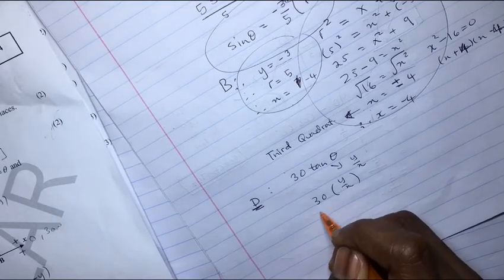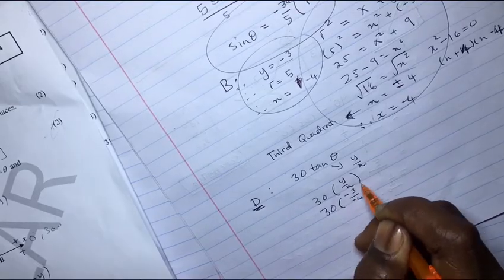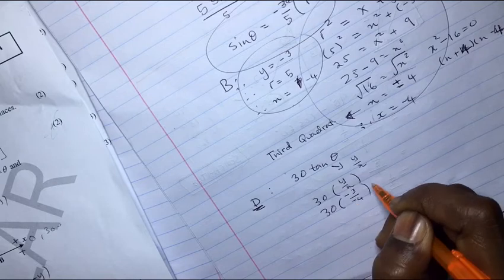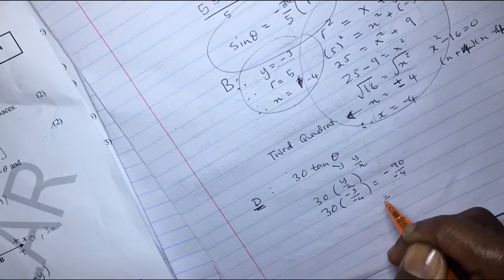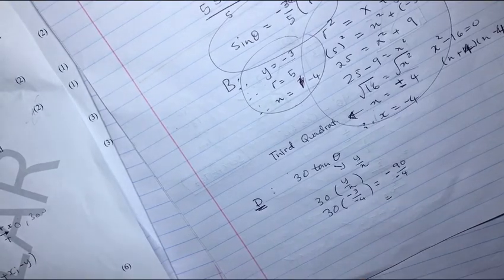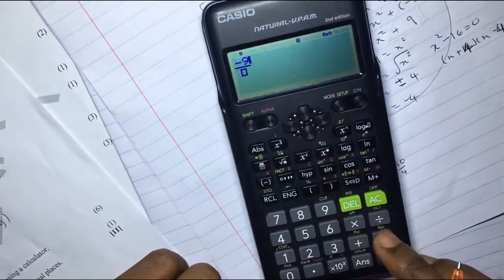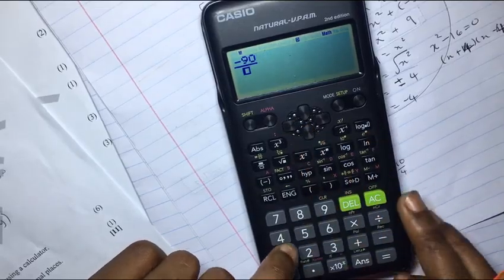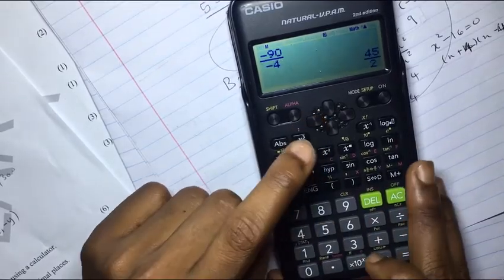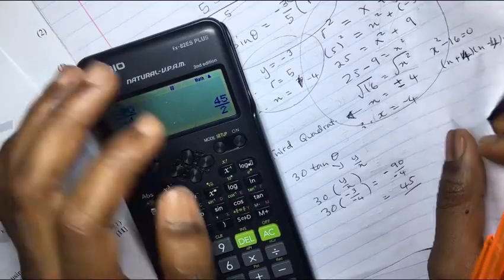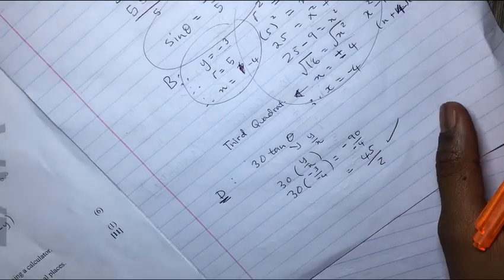Okay. So tan theta, how much is y? Negative 3 over negative 4. You press this on a calculator, it will give you minus 90 over 4. How much is this? Use a calculator. Obviously the answer is going to be positive. Yeah, what are you doing? Okay, I forgot a negative sign at the bottom. So the answer is positive 45 over 2. That's your answer right there. Can you see? Okay, let's try this one.